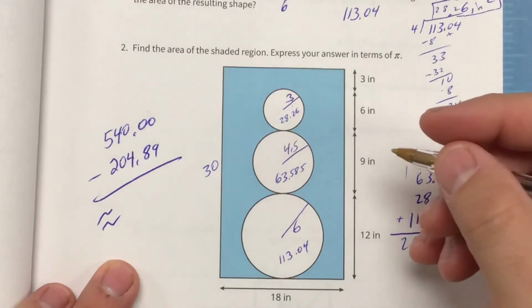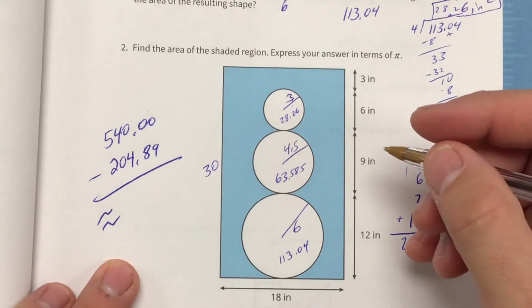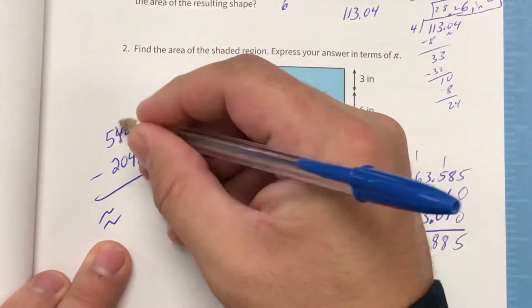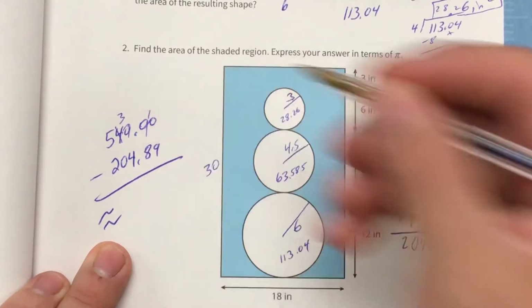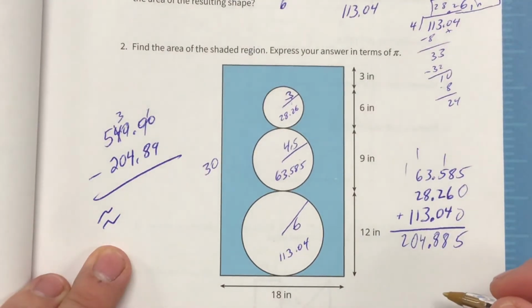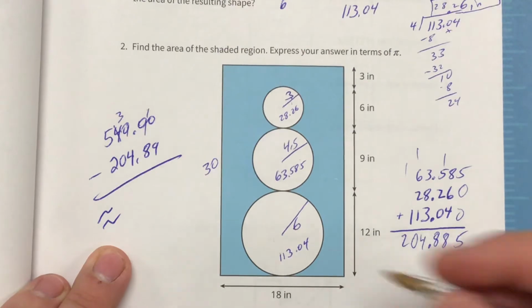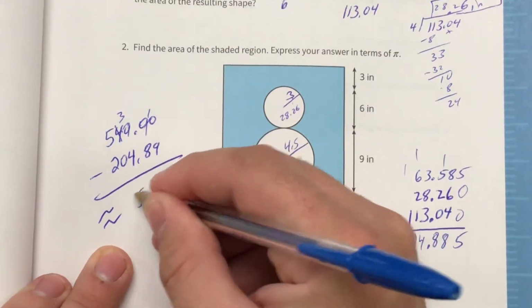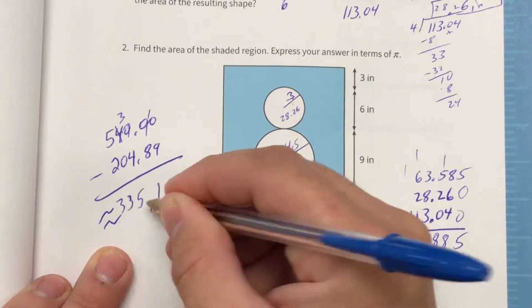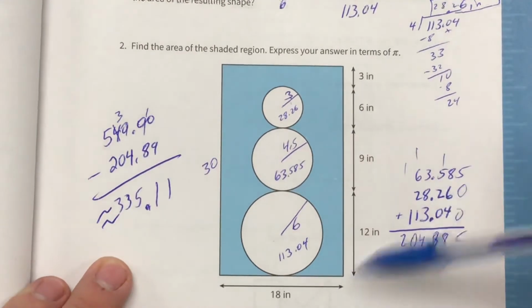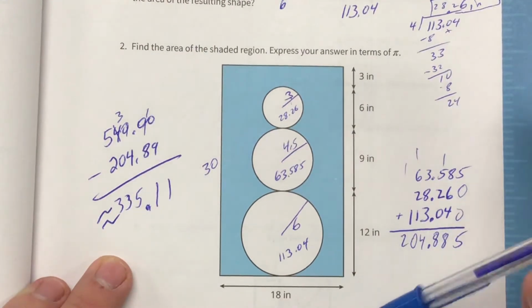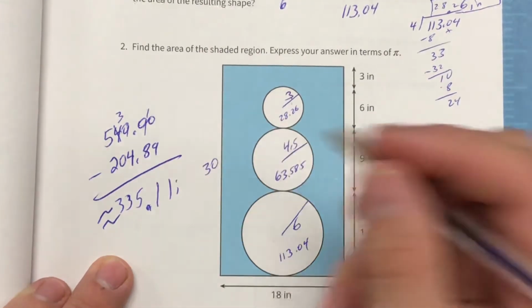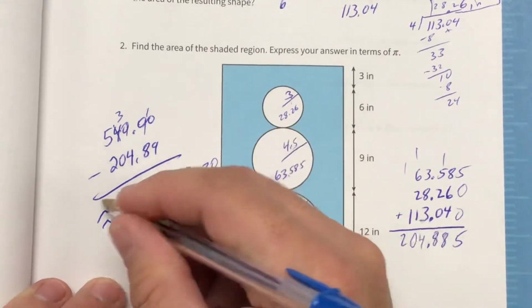All right, so I'm going to subtract those two things. So I got to borrow from here, 9, 9, 10. 10 minus 9, 1. 9 minus 8, 1. 9 minus 4, 5, 3, 3. How about a label on that one? Inches squared.